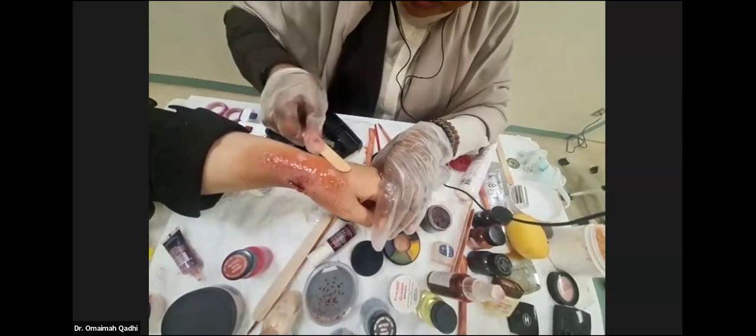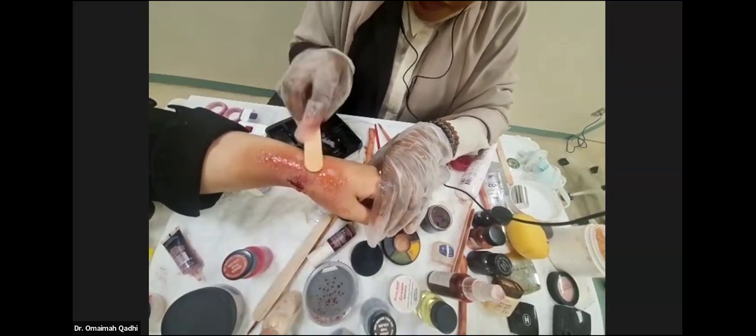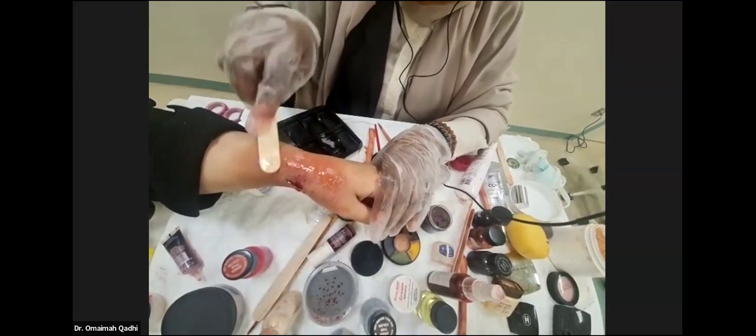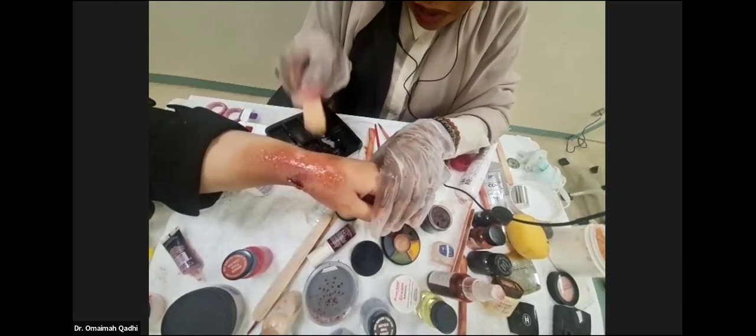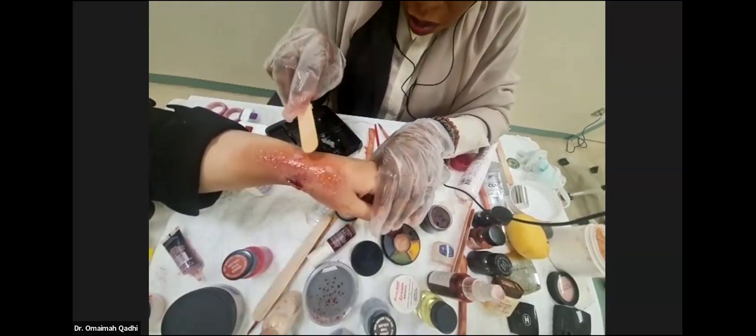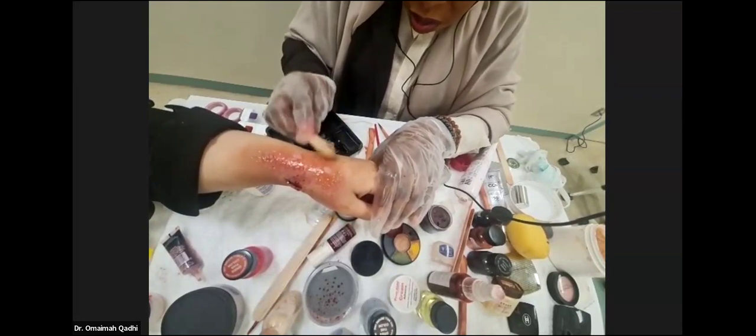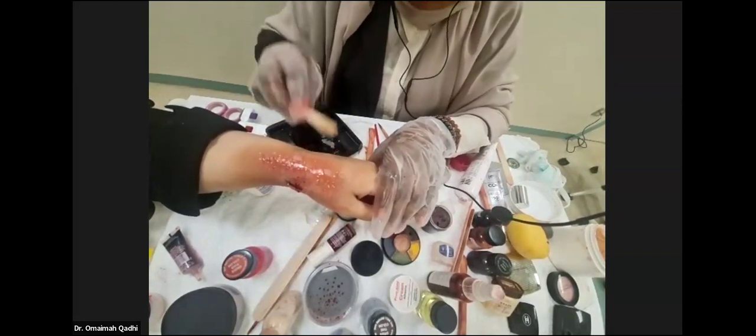And now the mask is half dry, so it will be easier to manage making different shades.